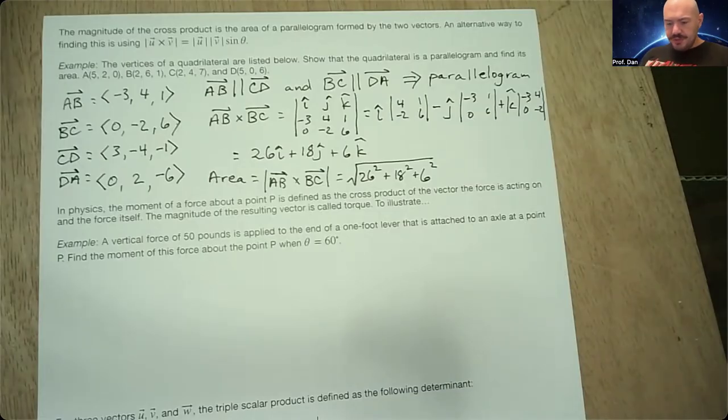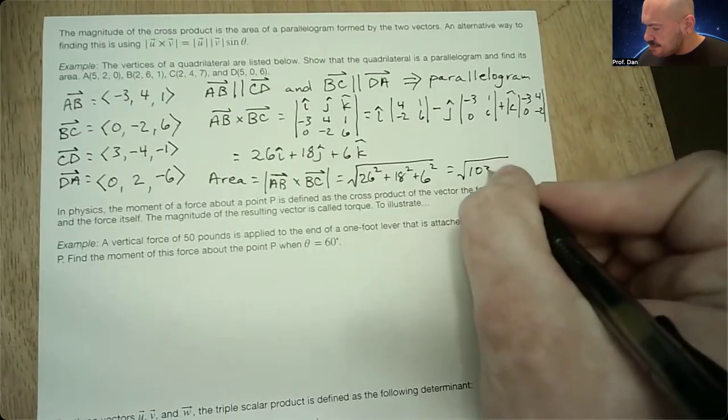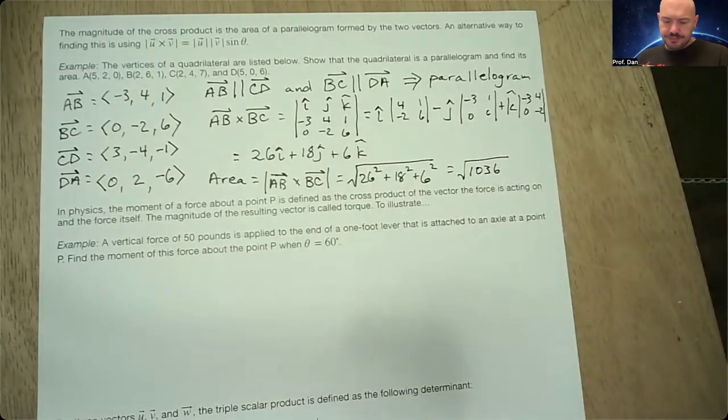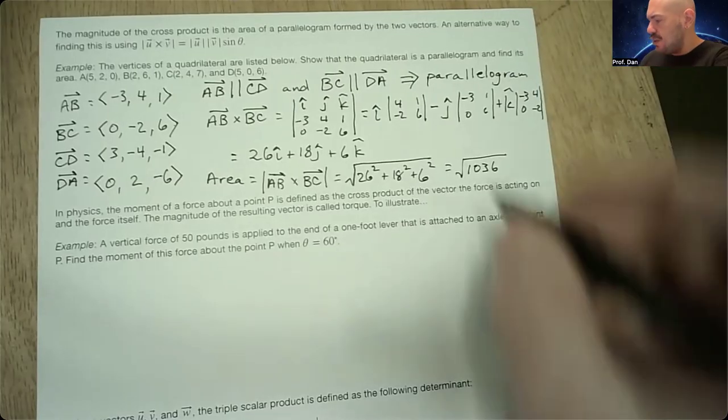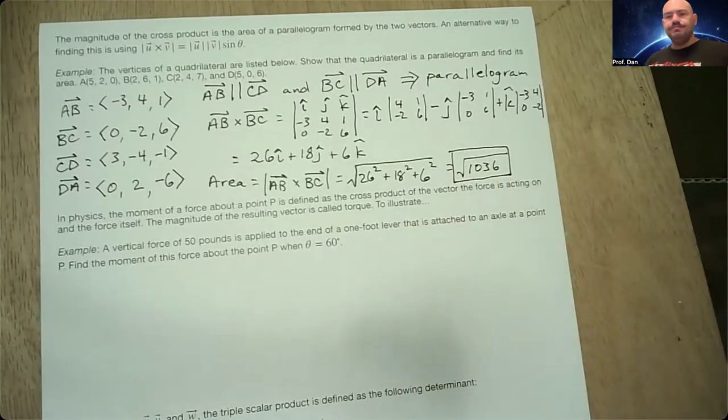All right, this ends up giving me the square root of 1,036. Right, and that's not actually a perfect square, so I'm not gonna decimal that. And there we go. We found the area of that parallelogram. Look at us. All right.